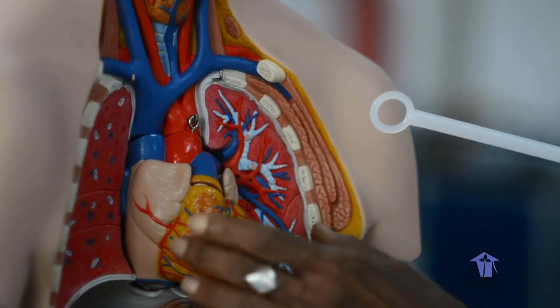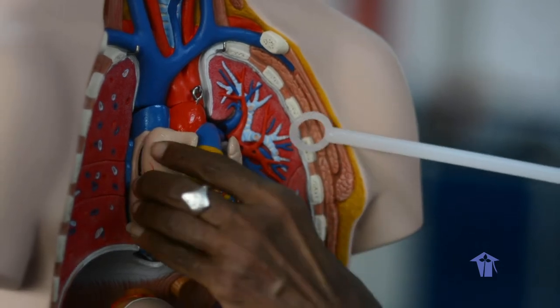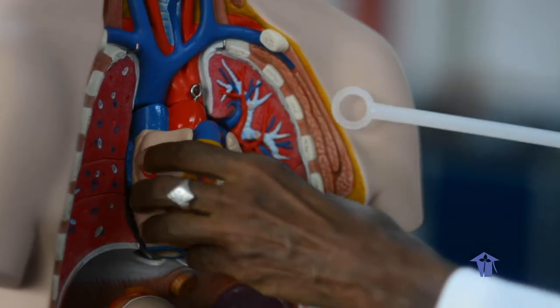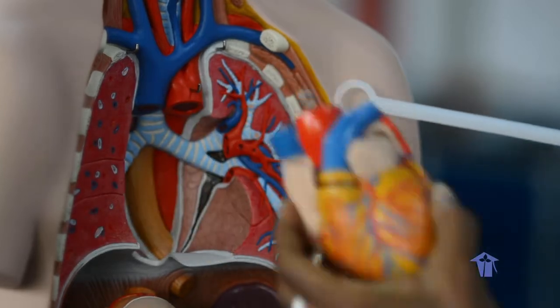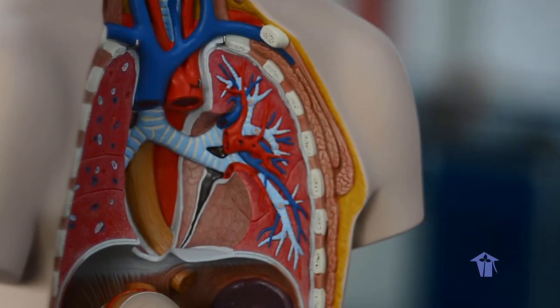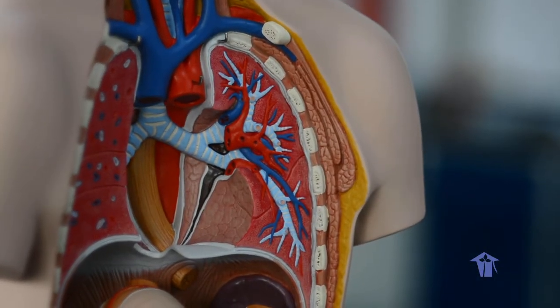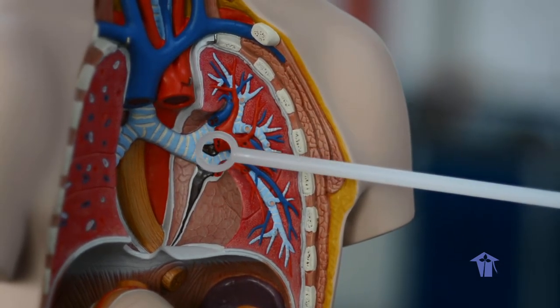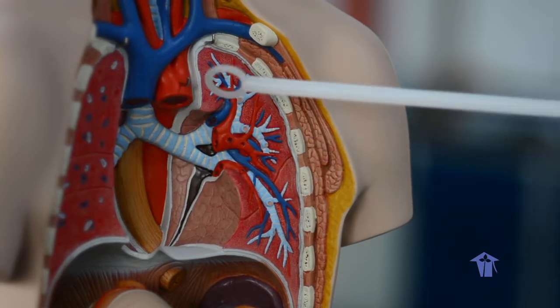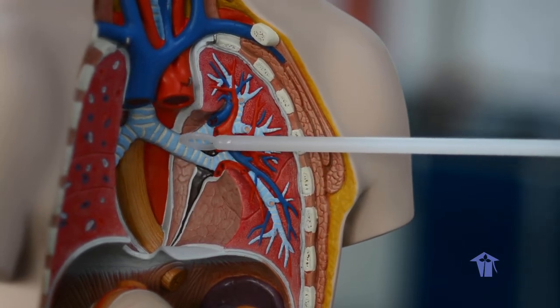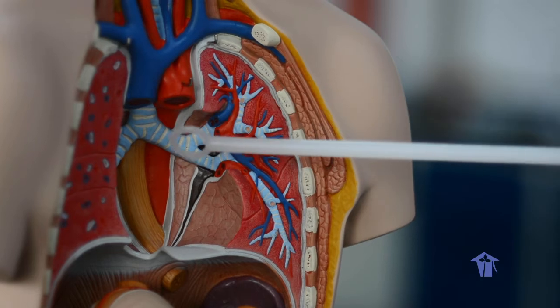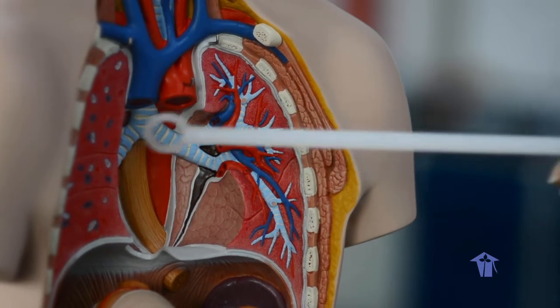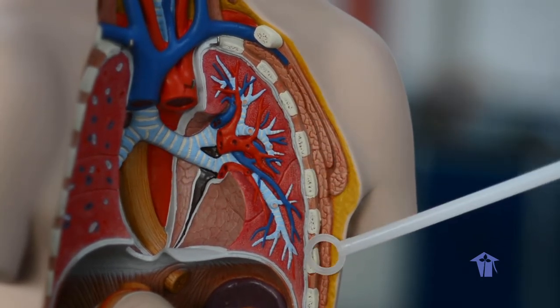We will now remove this part of the model. We'll take the heart out from the area where it's located, and when we remove the heart, we can see some of the structures that we dealt with previously with the respiratory system. We can see the bronchi here, which are branches off of the trachea, and those go into the lungs, which are firmly fixed into the model.